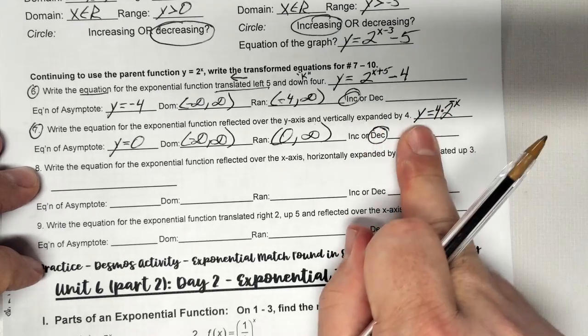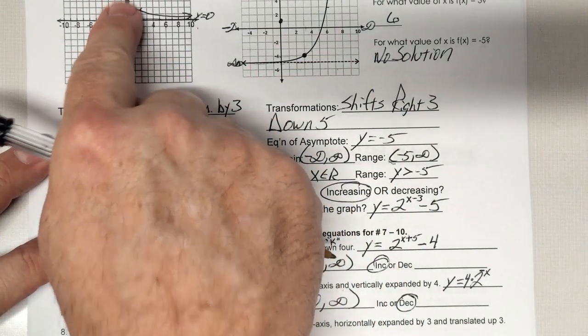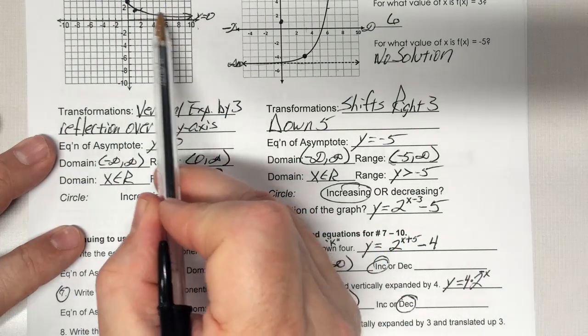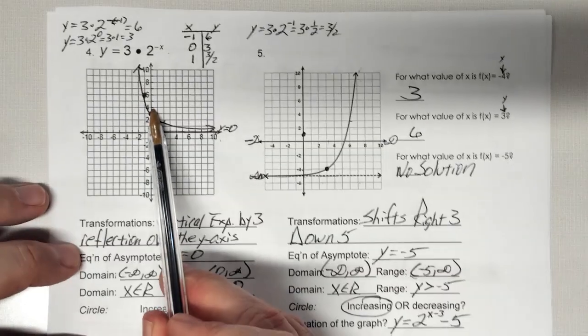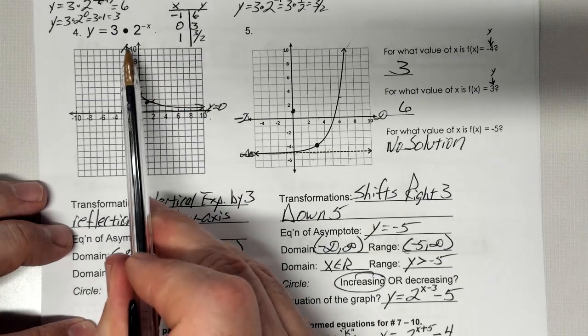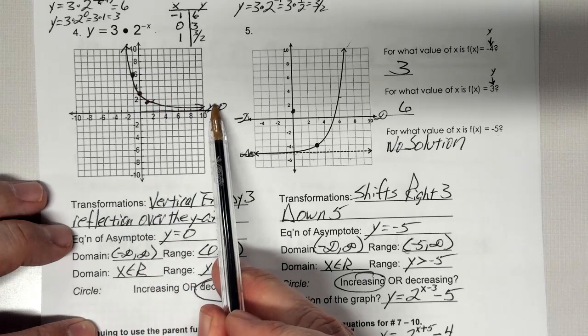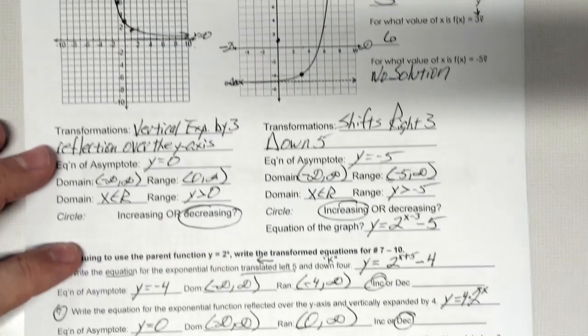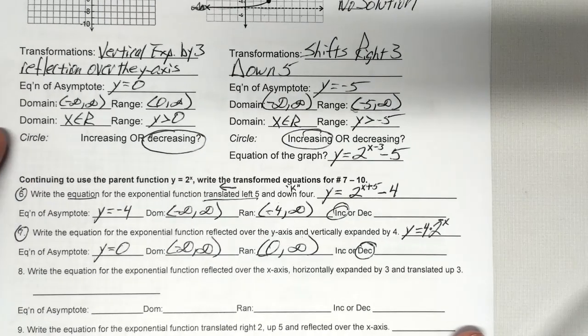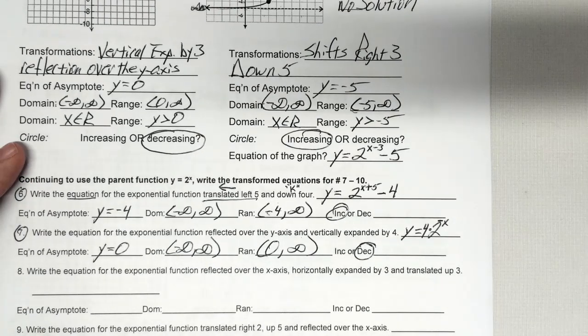So this graph is going to look very similar to this graph right here. So see how we have a negative x? So this is what happens when we have a negative x. It reflects over the y-axis. Okay? So you can see that it's going down. All right. So I'll let you do those other two.